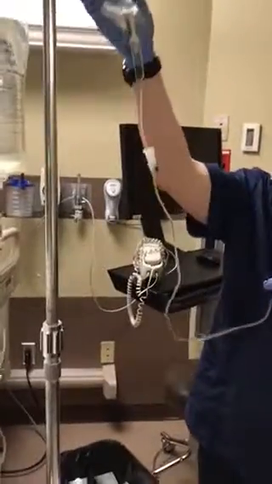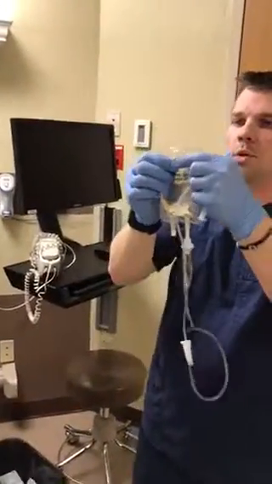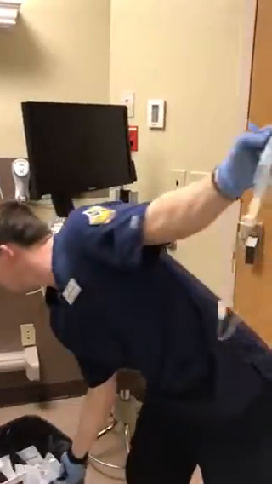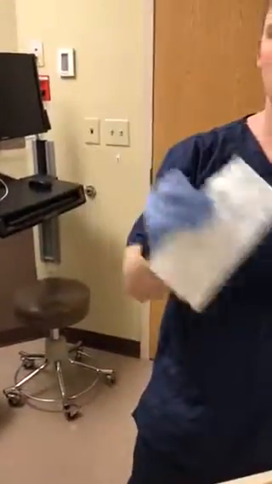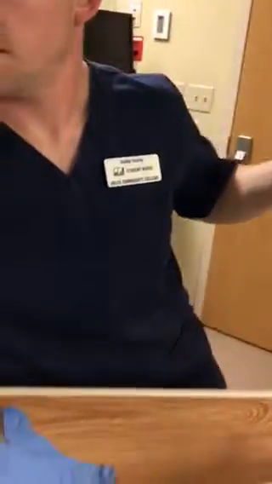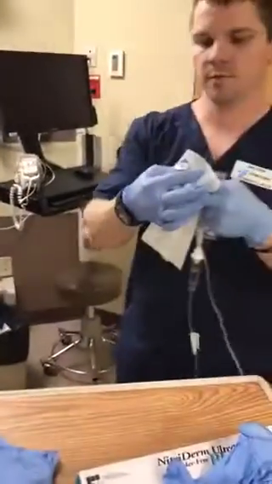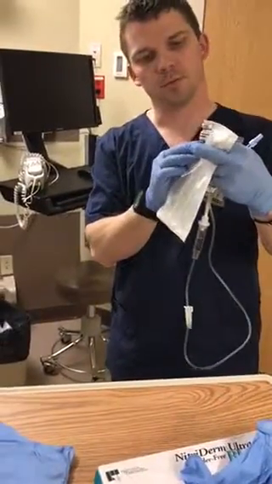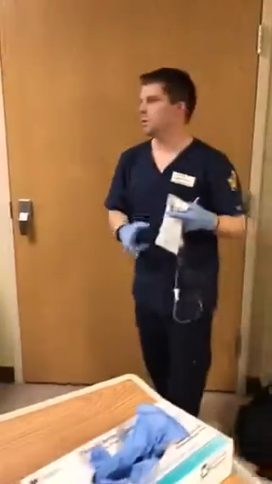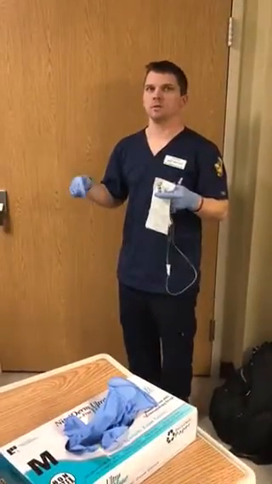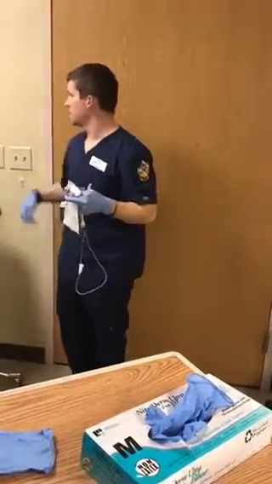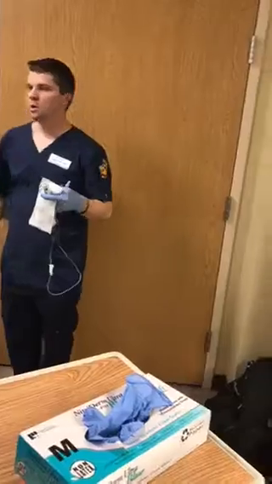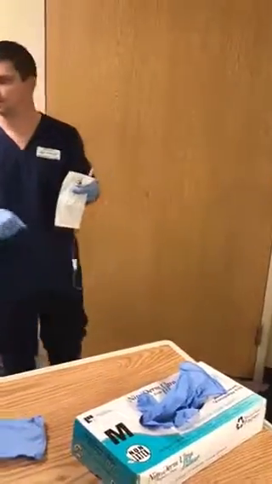Alright, and then I'm going to pull the solution off of that in the med room. And I'm going to grab that. This is a 10 drop. I need to take that out to the patient's room now. Alright, I'm going to go ahead and walk down to room 1111 into Bob's room. And I'm going to knock on the door and open it for privacy and whatnot.